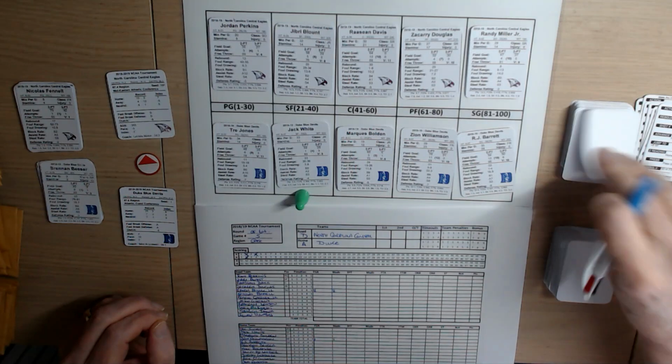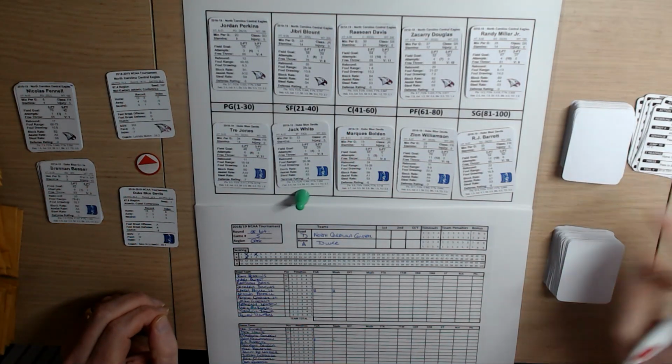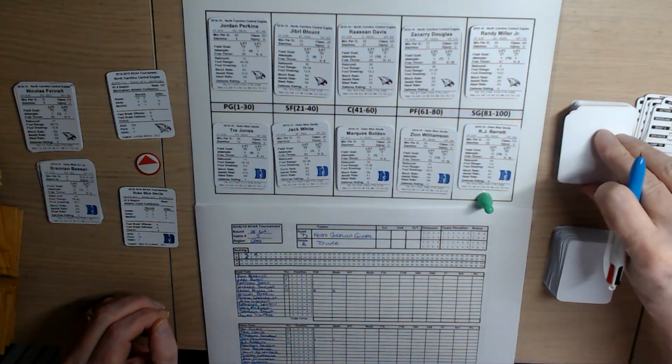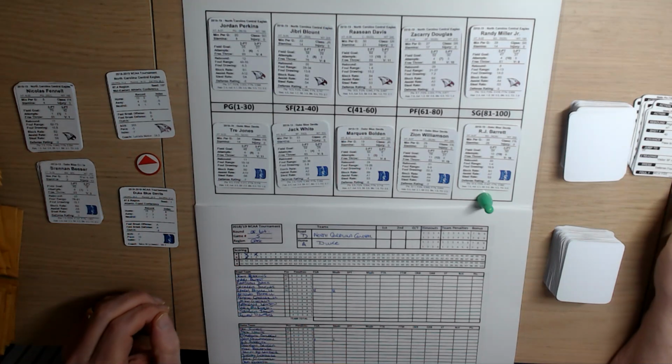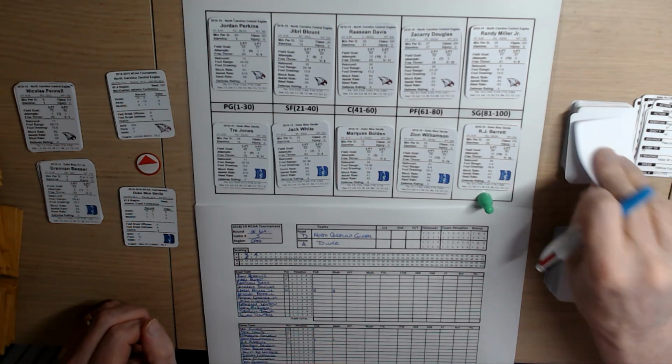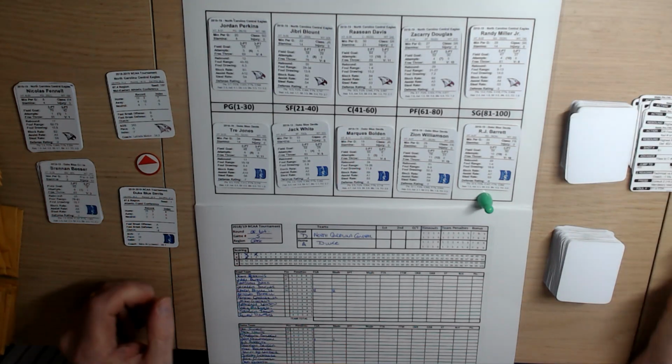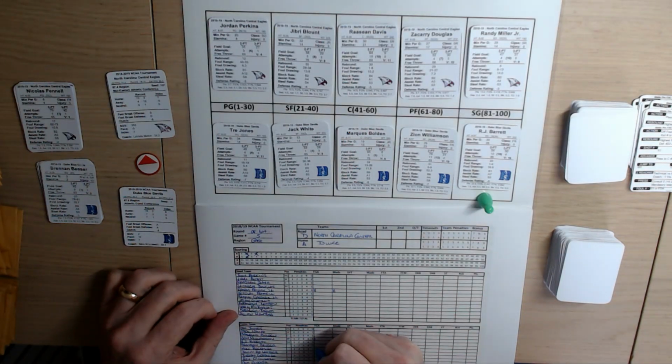Ball is with Jack White. Jack White looks up and passes it over to RJ Barrett, who runs down the court and will shoot 61. That's not good enough. Barrett misses the shot.